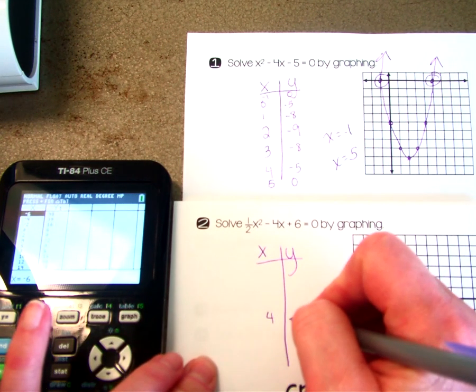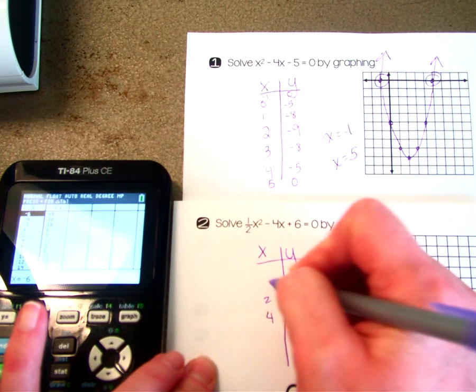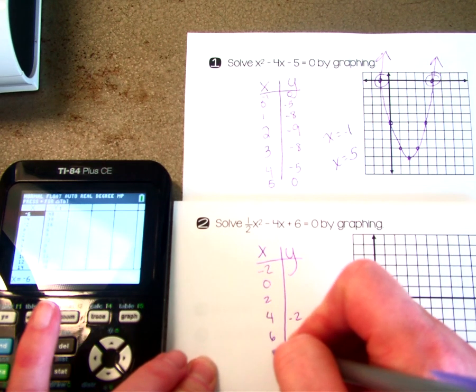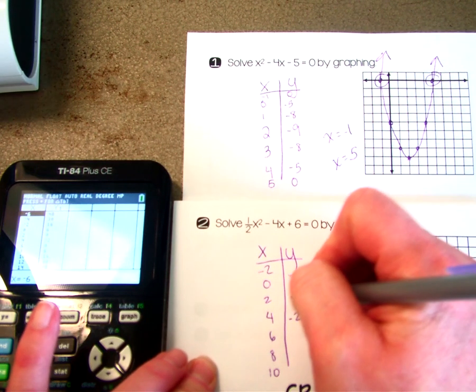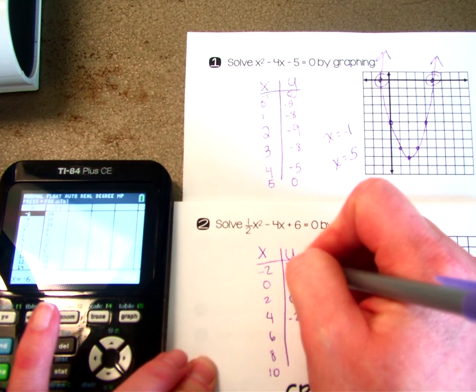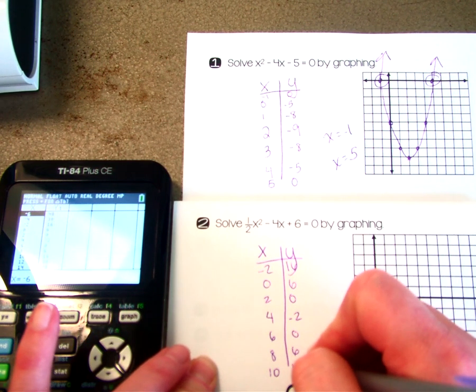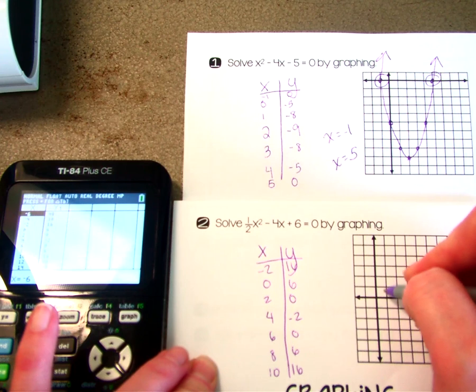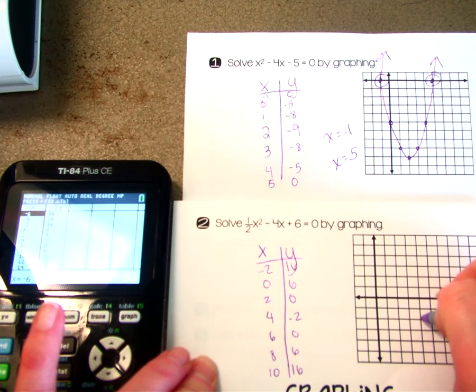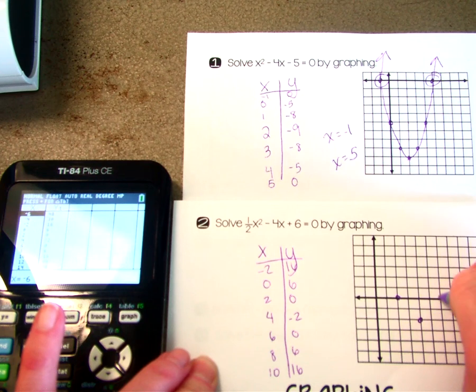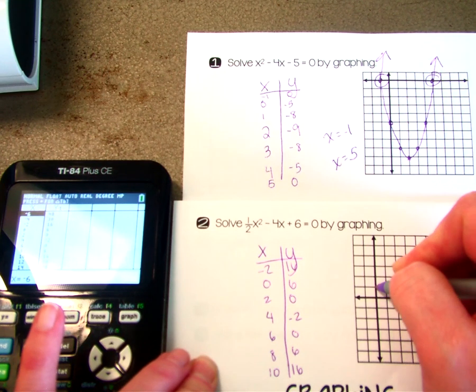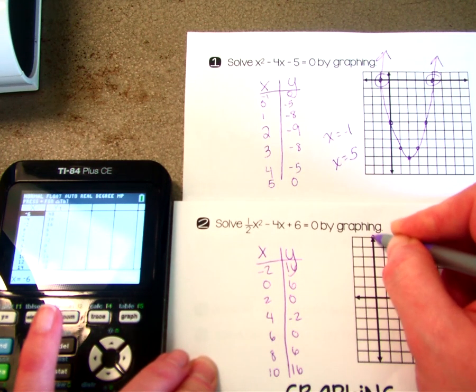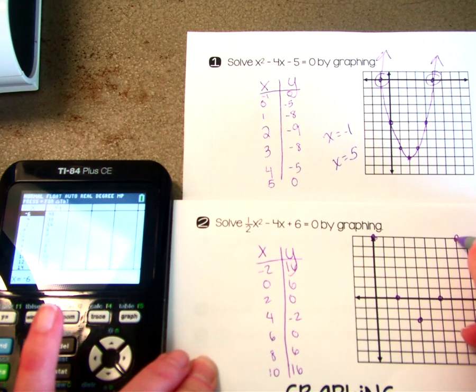So that's going to be 4, -2, then 2, 0, -2, and then 6, 8, 10. We got 0, 6, 16. 1, 2, 3, 4. Go down 2. This will be at 0. 1, 2, 3, 4, 5, 6.